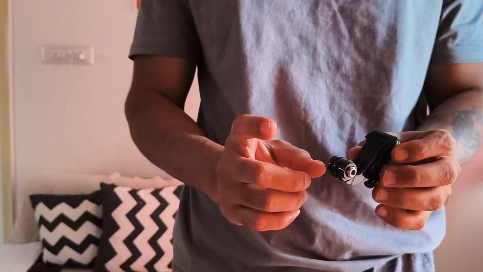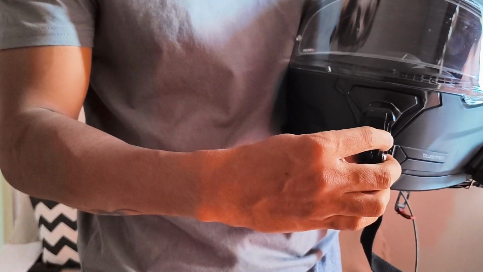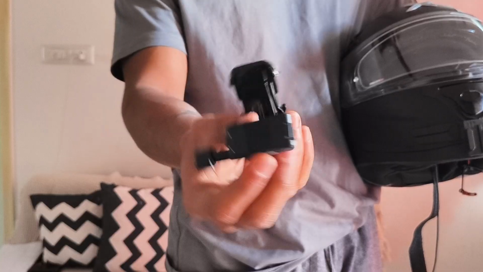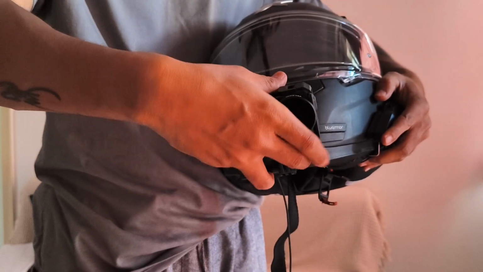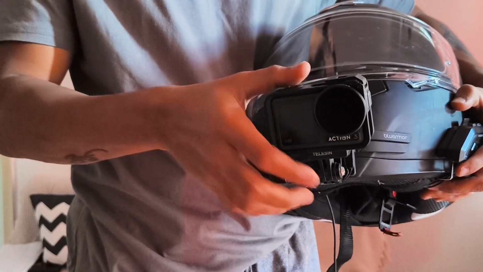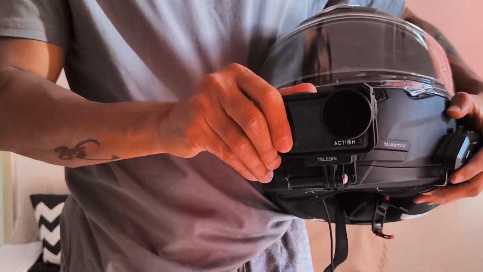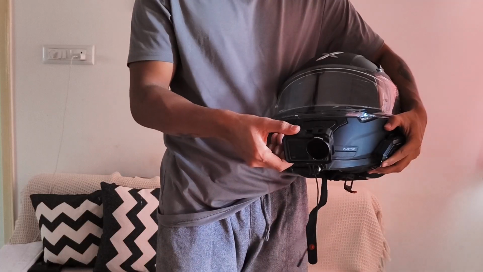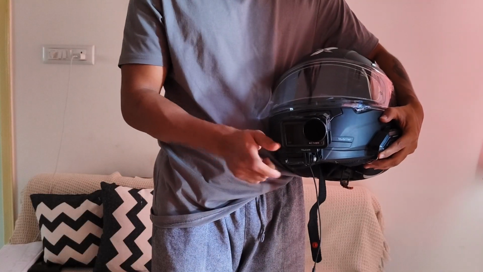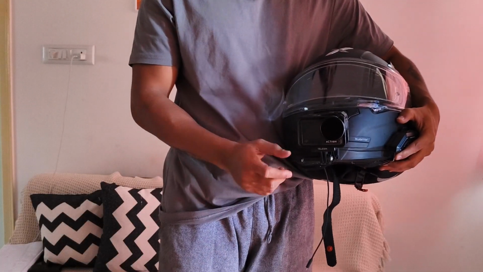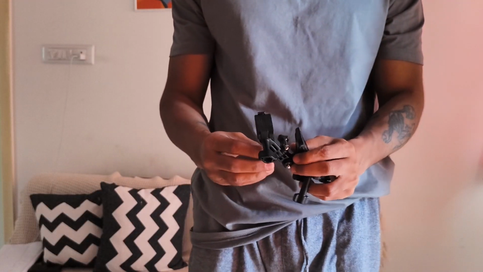You will also need a J mount. This will go inside something like this magnetic mount. Put this on and that will make it much more secure. Now based on your sitting posture, you can adjust this angle and accordingly you can tighten this mounting screw. Here is another J mount that I'm having.